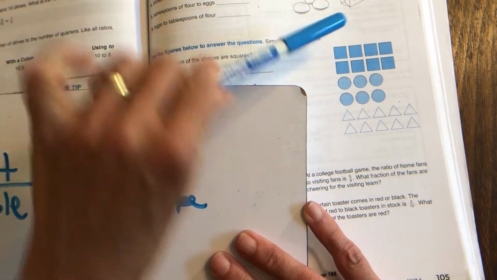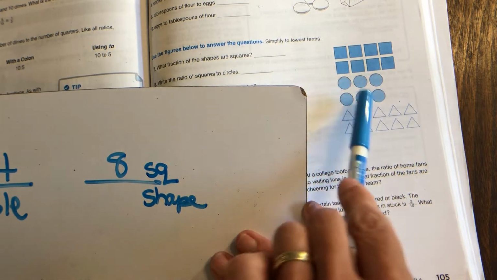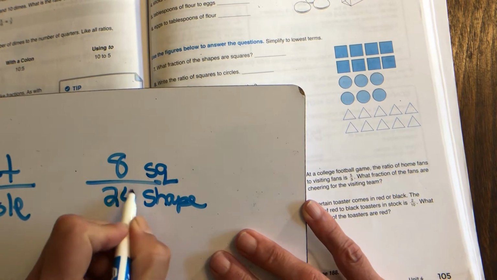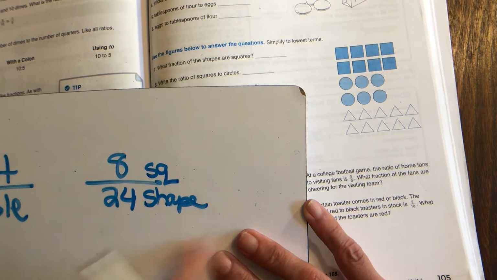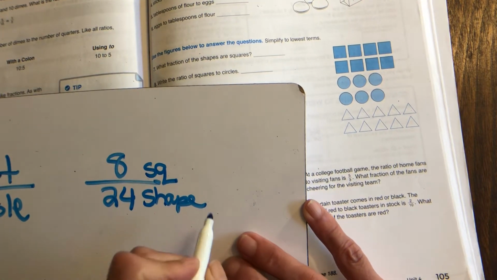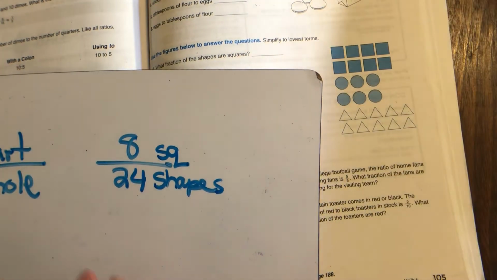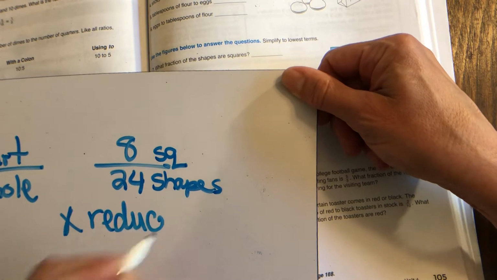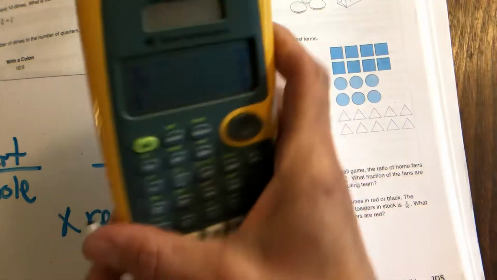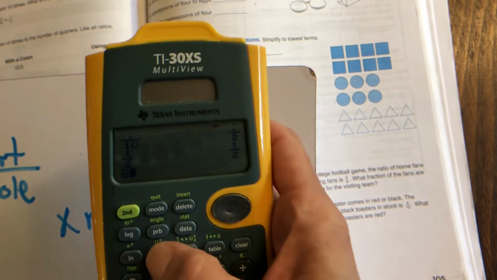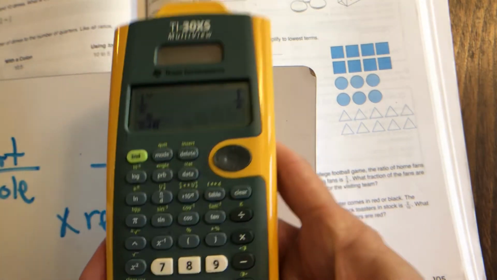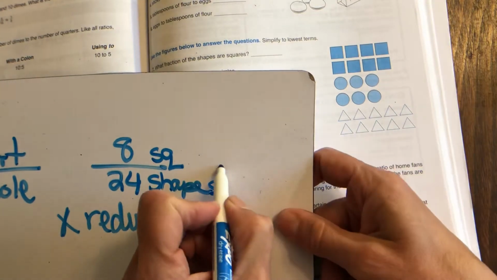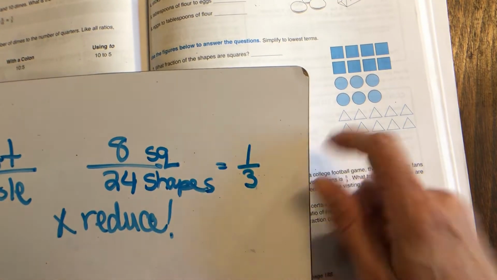So if you count up your shapes, 2, 4, 6, 8, 10, 12, 14, 16, 18, 20, 22, 24. Okay, you've got 24. So the fraction of squares to shapes is 8 to 24. But remember, you have to reduce it. So get your handy dandy calculator and plug that in. So 8 over 24, use your n over d button, hit enter, and you get 1/3.